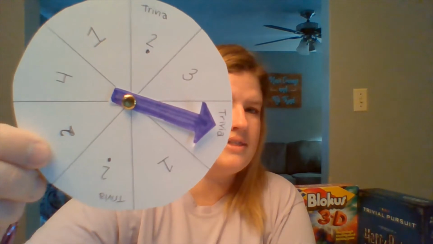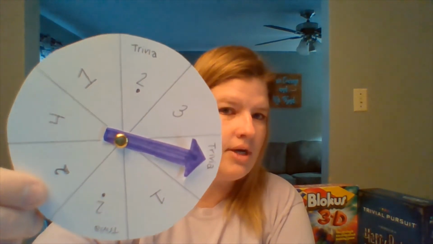And then I have my little spinner here, and you can see that it has numbers, but then it also has question marks that say trivia on them. And then I have an arrow, and I used a brass spinner. So that is my game. You have to go along the way trying to get to the ultimate campfire. You may have to answer some trivia questions along the way to make it more exciting.